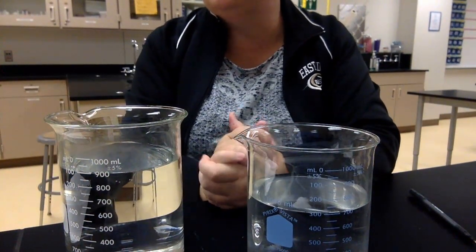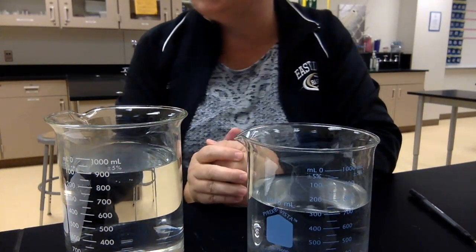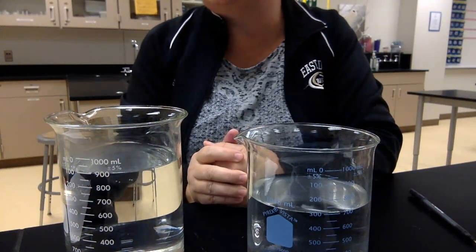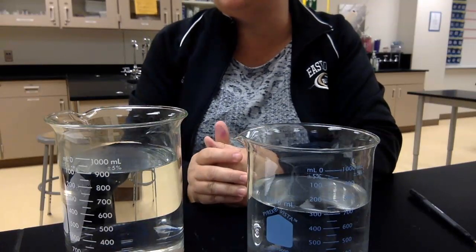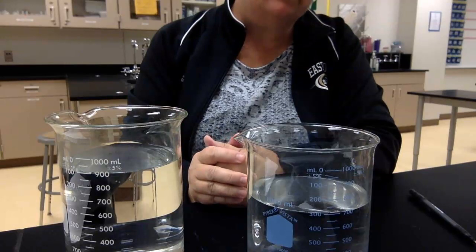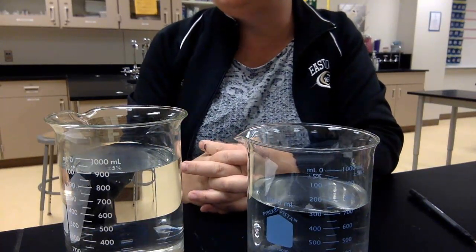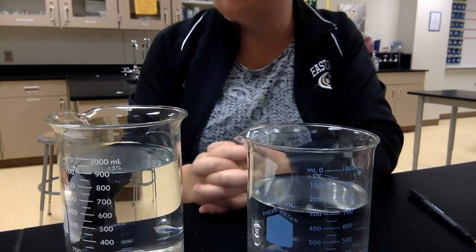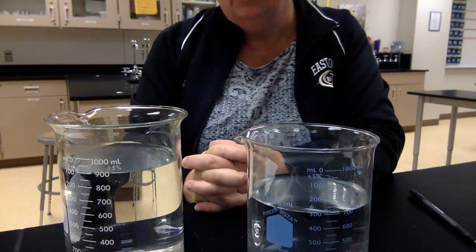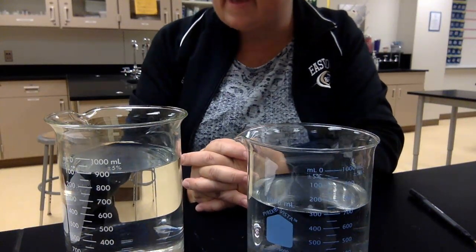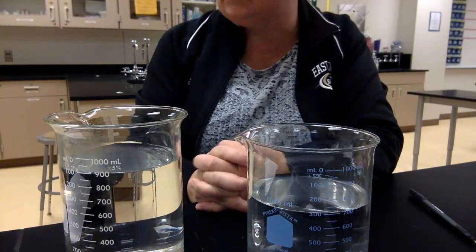Okay, today we're going to do the colored ice and density demo. We're going to look at the density of cold water and warm water and determine if they are the same or if one is more dense than the other. So our problem today is: is the density of cold water more than, less than, or equal to the density of warm water? So our variables that we need to have in our hypothesis, creating an if, then, because statement.